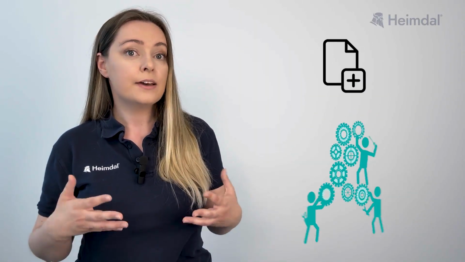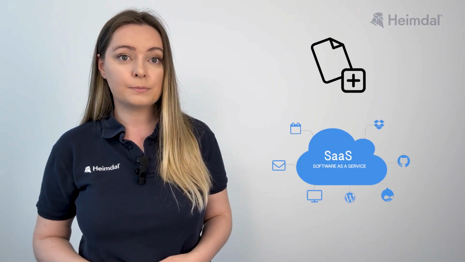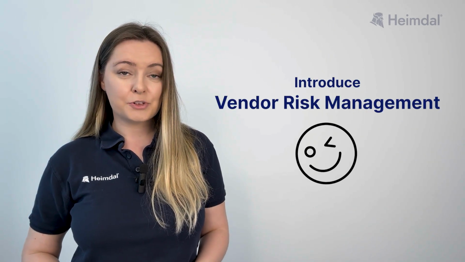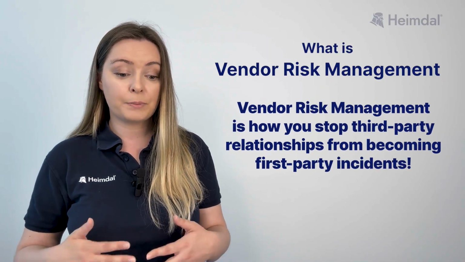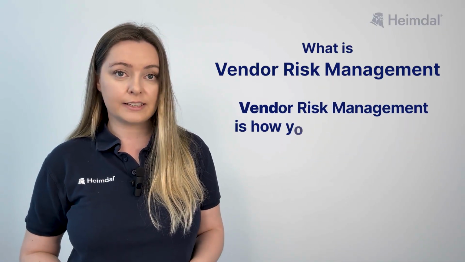It now includes vendors, service providers, MSPs, software as a service platforms, and every external partner with access to critical systems or sensitive data. Introduce vendor risk management. Vendor risk management is how you stop third-party relationships from becoming first-party incidents.